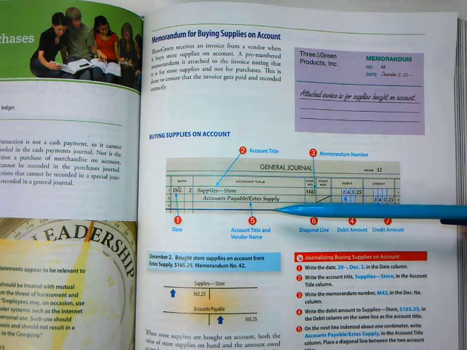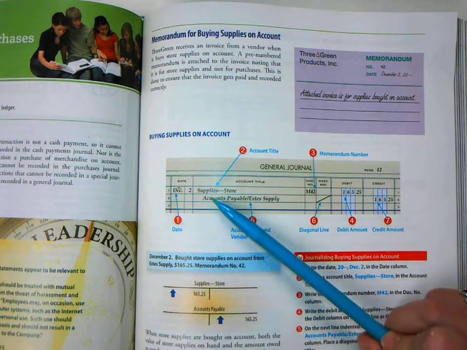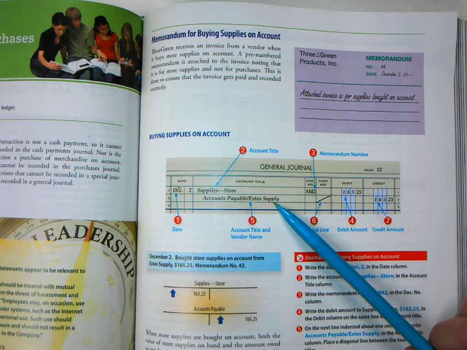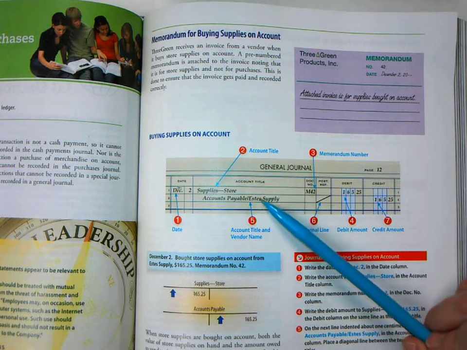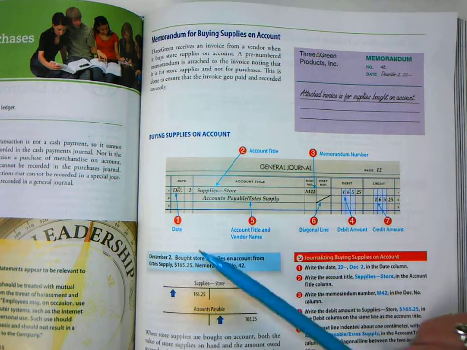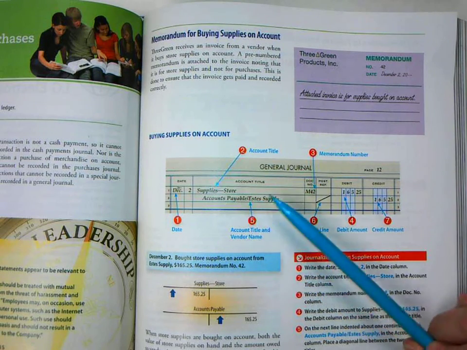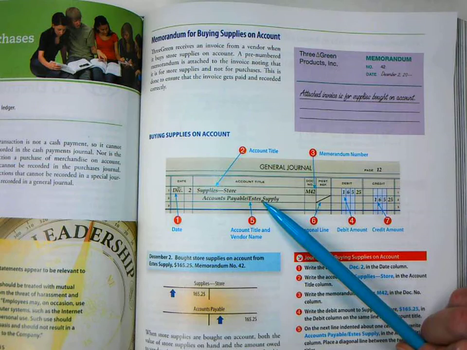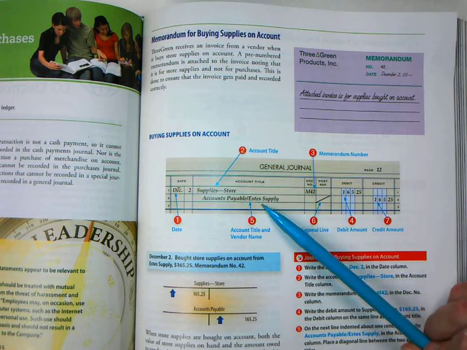The transactions back in the fall would have looked similar to this, except that it would have said AP-Estes Supply, because AP-Estes Supply would have been its own account in our chart of accounts. We don't have an Estes Supply in our chart of accounts anymore. We just have accounts payable in our chart of accounts, and we keep track of Estes Supply in our subledger, or our accounts payable ledger.